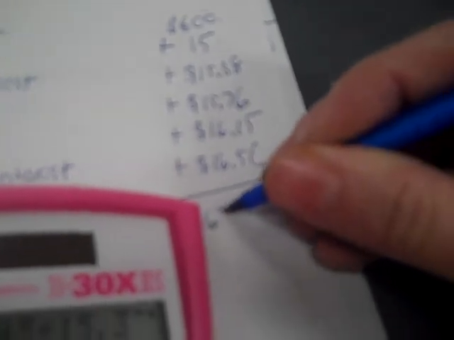Okay, and that's the end of the period. So now we add these all together, but we can't use the times because it's not the same numbers. So 600 plus 15 plus 15.38 plus 15.76 plus 16.15 plus 16.56, and it's a little bit higher, $678.85. So compare this with this. I was adding higher amounts after I got done with the first period.